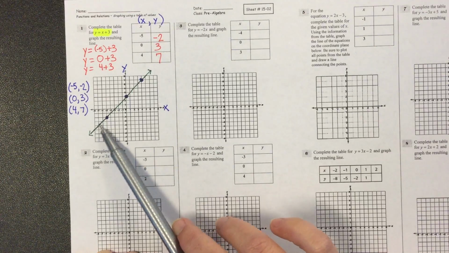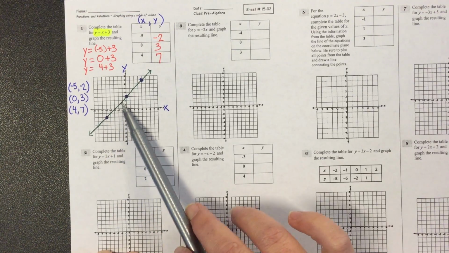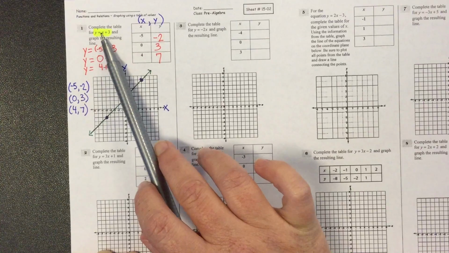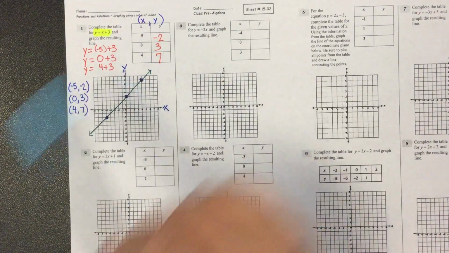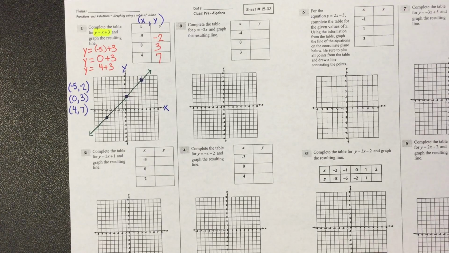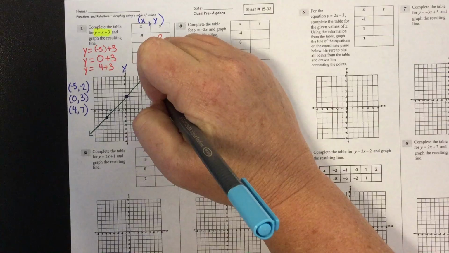No matter where it is, as long as it is on this line, it is on that equation. Pretty cool, right? All right. One more thing before we move on. What type of relationship is this? Vincent? Additive. Additive. I'm going to write that there.